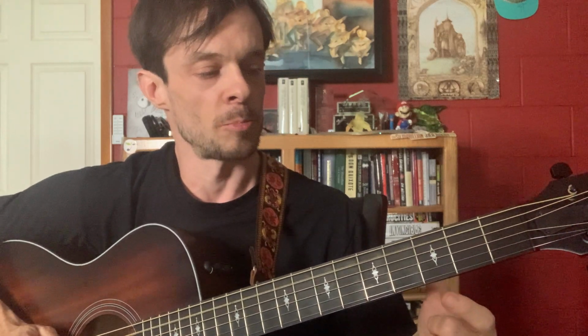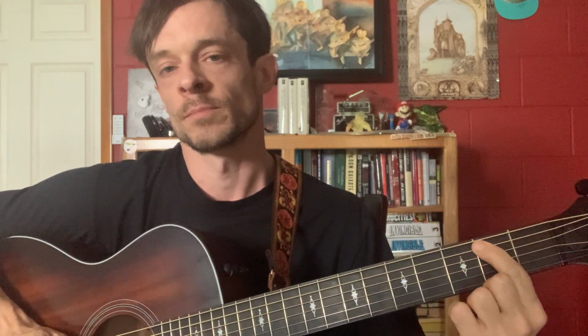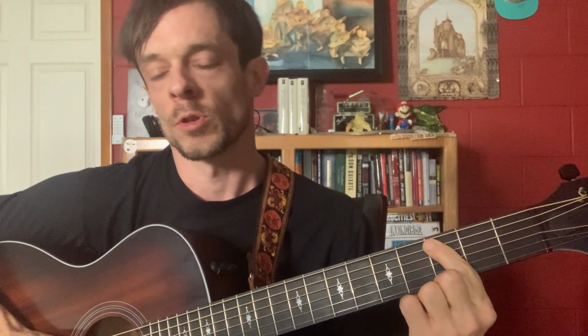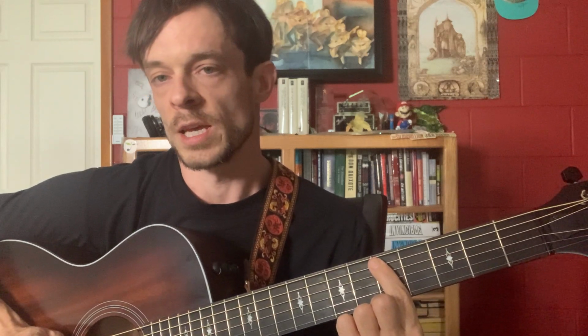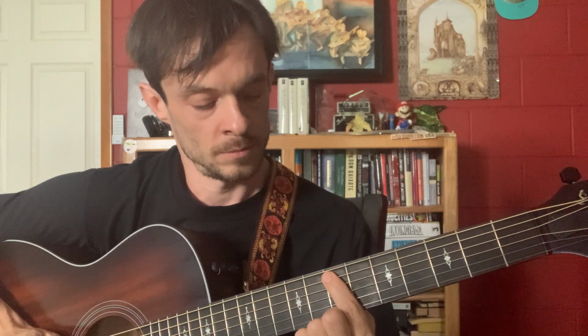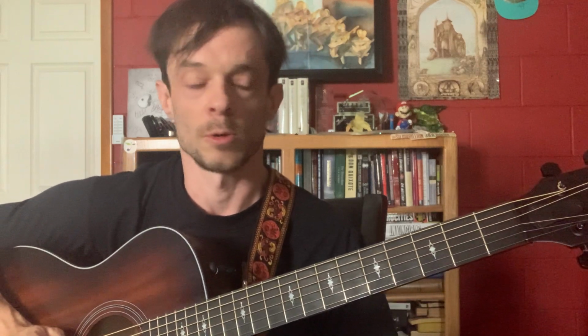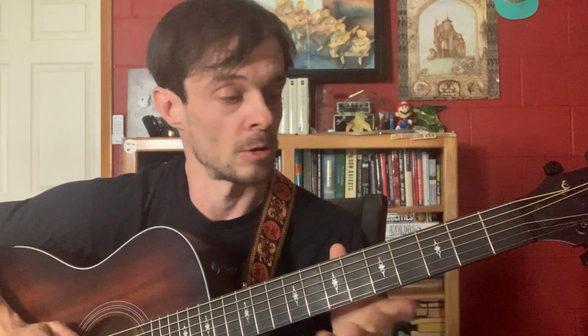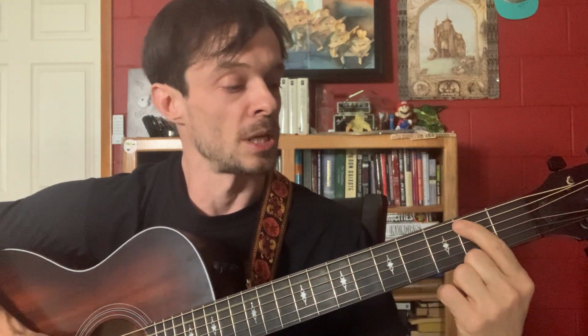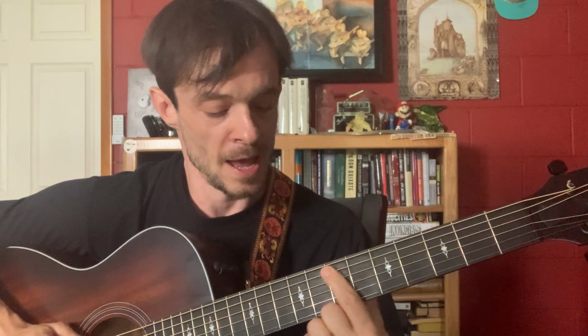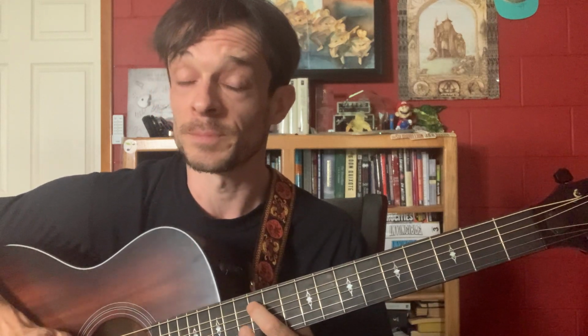5th string is A. A, B is 2 frets up. C, 3rd fret. D, 5th fret. E, 7th fret. F, on the 8th fret. G, 10, and then A, 12th fret. So the natural note scale on the 5th string: A, B, C, D, E, F, G, A.